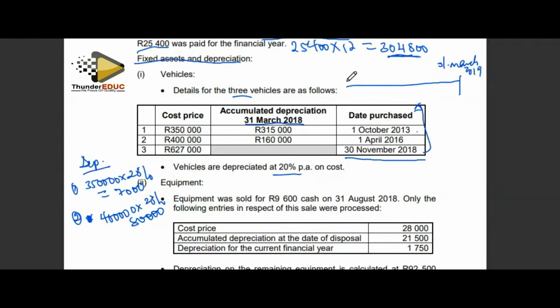And it starts when? 1st of April, 2018. Now, they are saying this new vehicle was bought 30th November. Let me say this is 30 November 2018. So, which means it was bought during the financial year. So we need to count how many months are left between here and here. That's when we depreciate it.